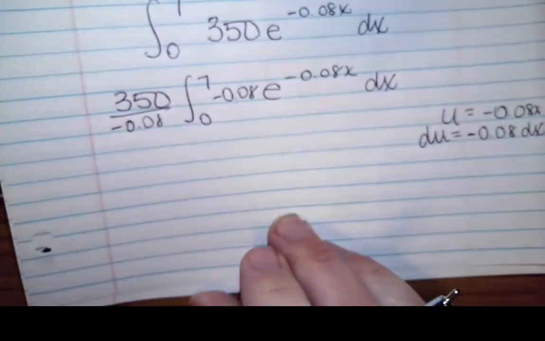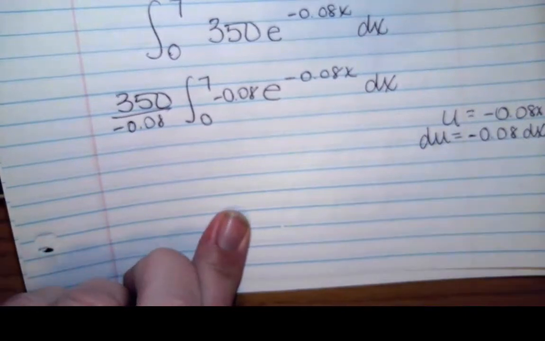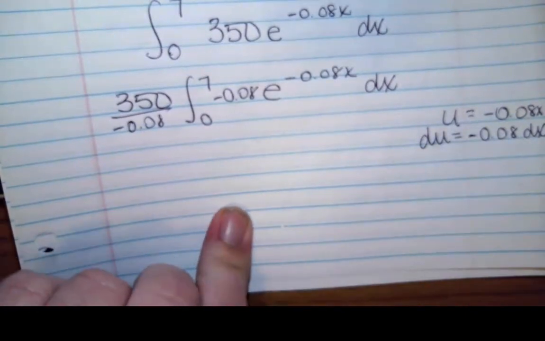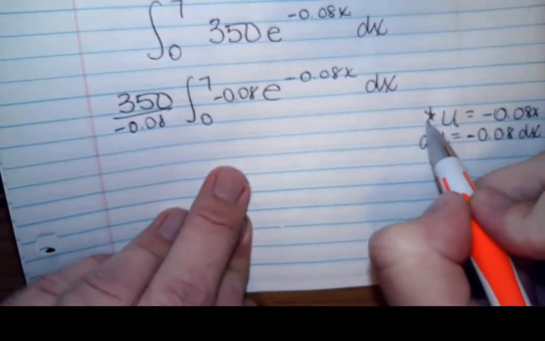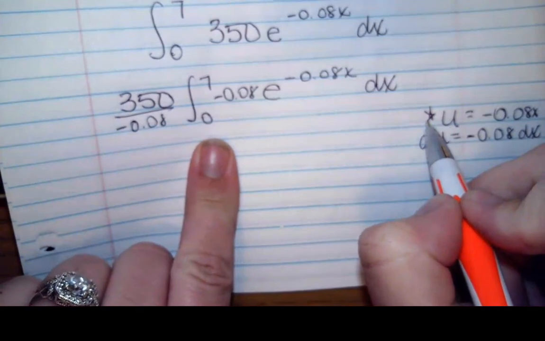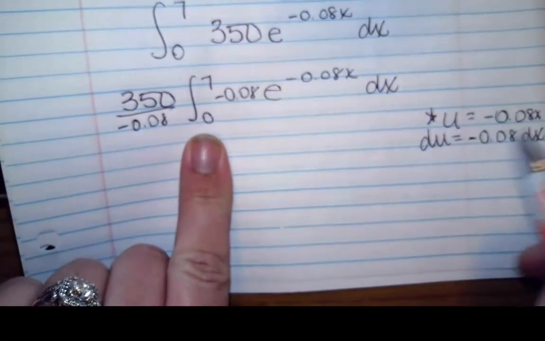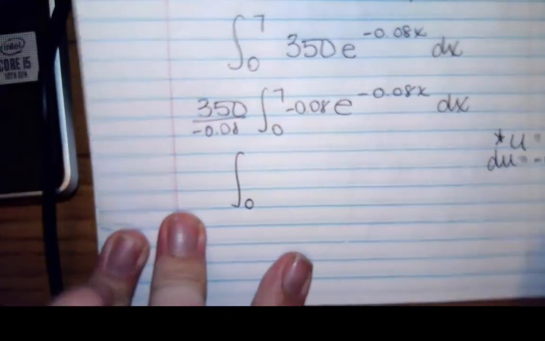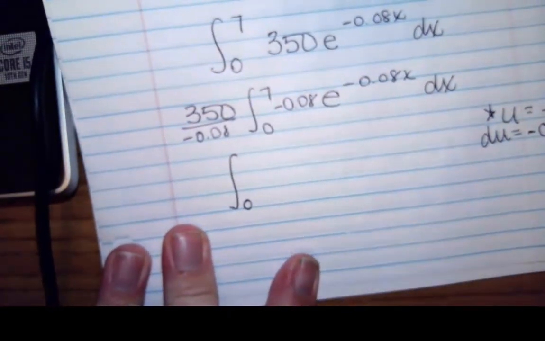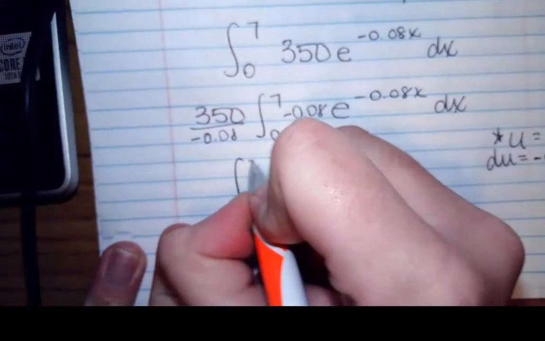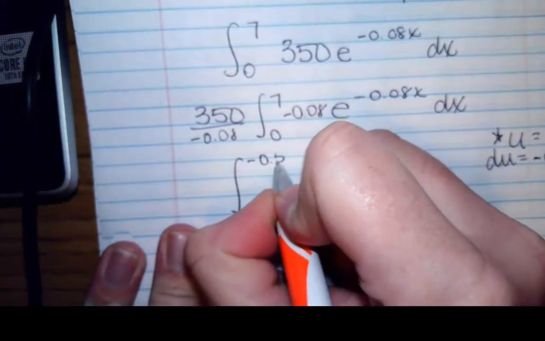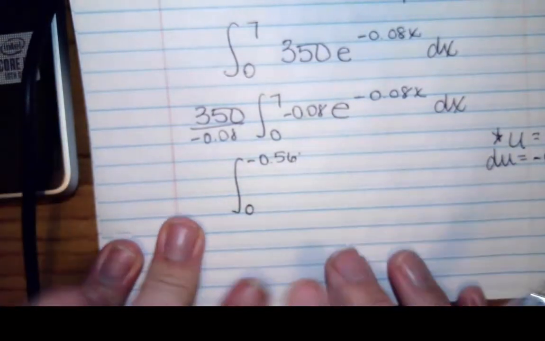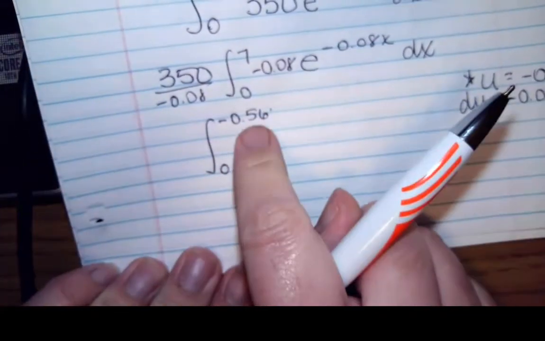Now, since we're in u world, we might as well stay in u world, so I'm going to change my limits of integration. I've got 0, well, that's still going to be a 0. And when I multiply this by 7, I get negative 0.56. So my upper limit of integration is going to be negative 0.56.